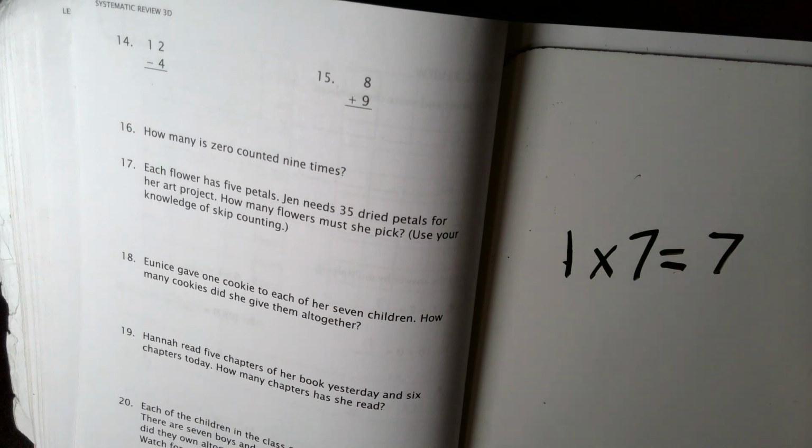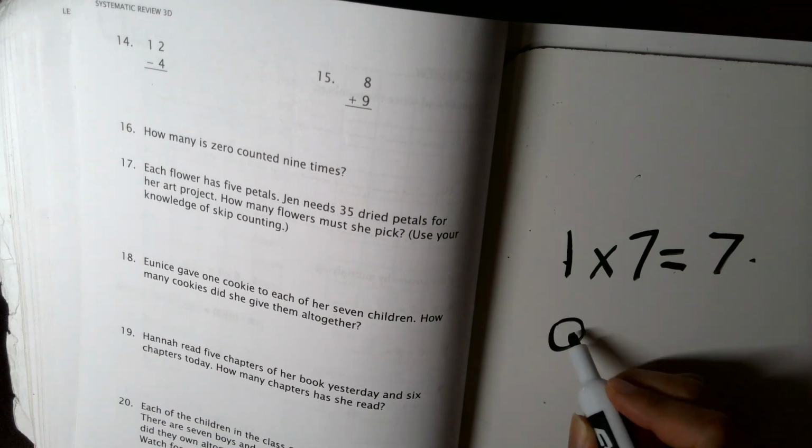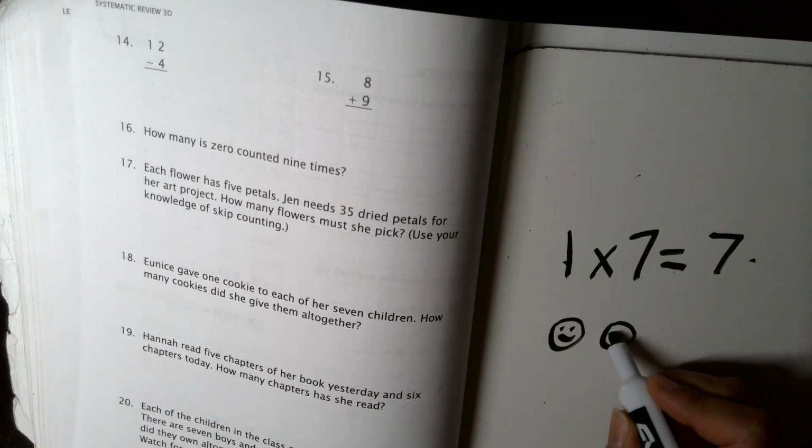If it's still kind of hard to get those word problems into equations like we did here, then as usual, you can just give yourself a nice little visual. Eunice gave 1 cookie to each of her 7 children. So I would make little smiley faces. These are all the kids, okay?